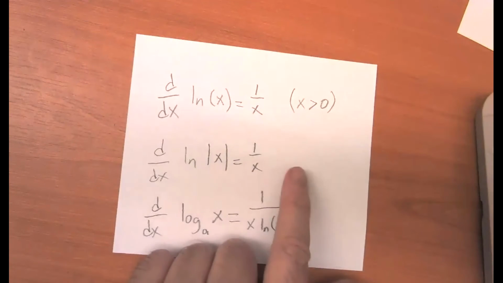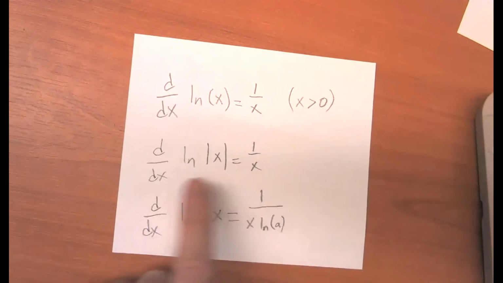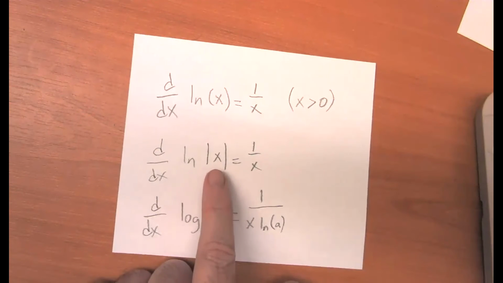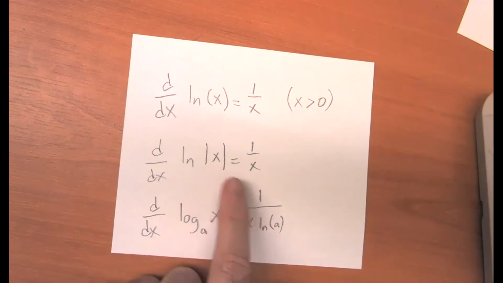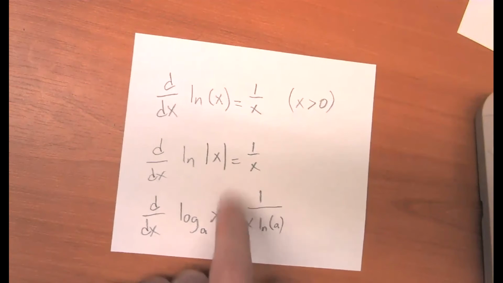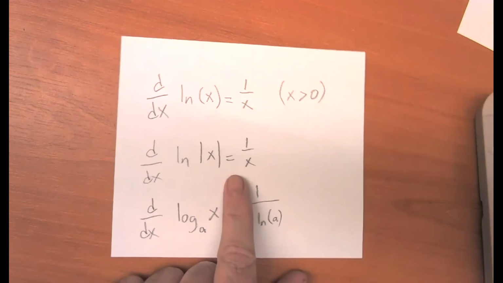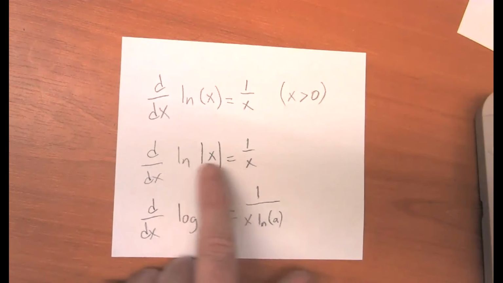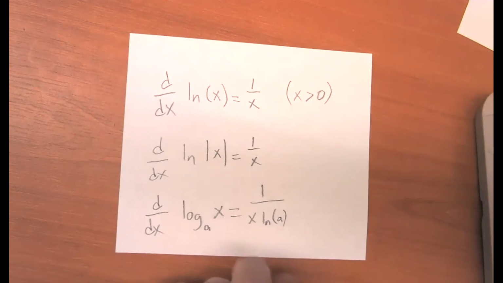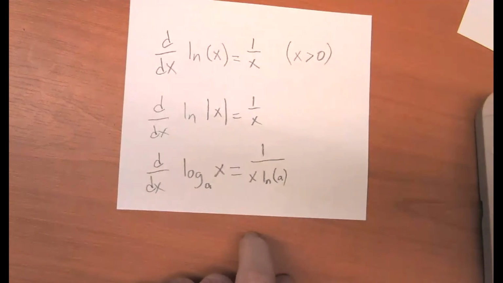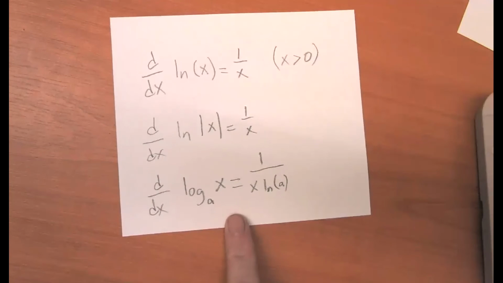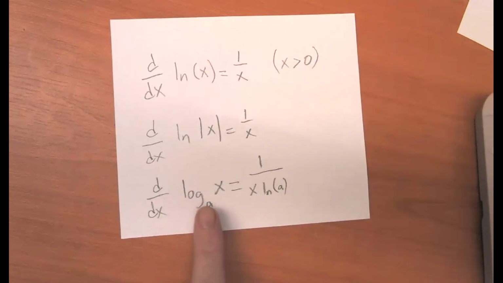If we want to think about all values of x positive or negative, we need to think about the function, the natural logarithm of the absolute value of x. This will be important to us in the spring when we start talking about integrals. But for the time being, we don't need to worry about the absolute value of x when we take logarithms. And the same thing happens when we take the logarithm to other bases.